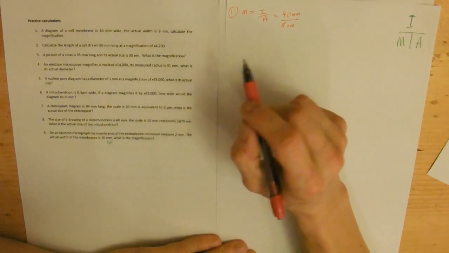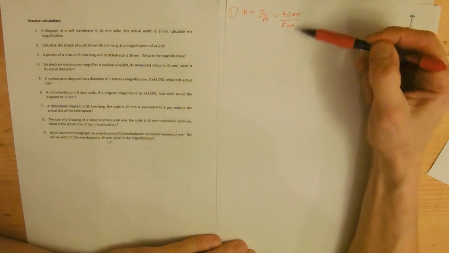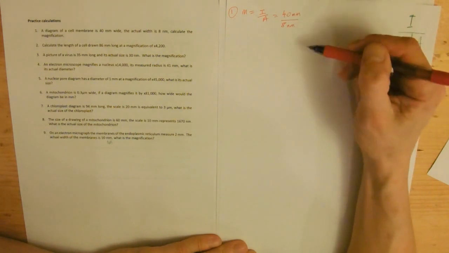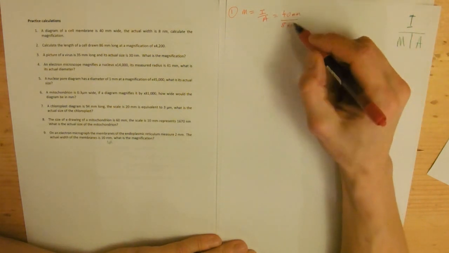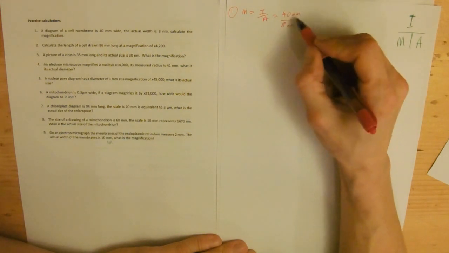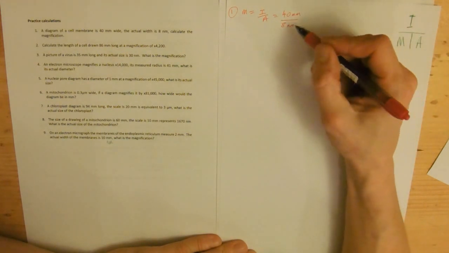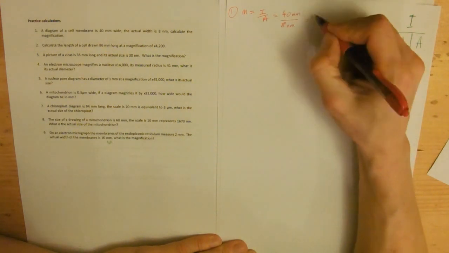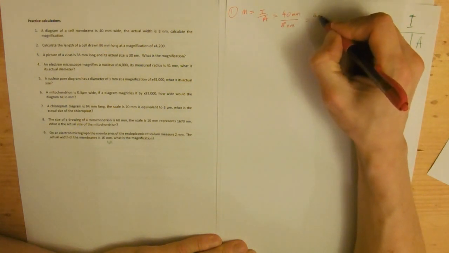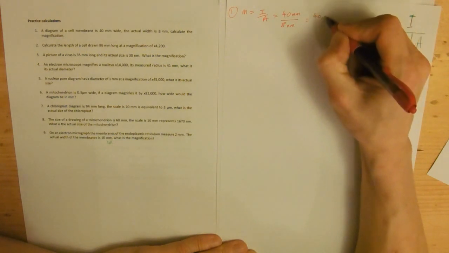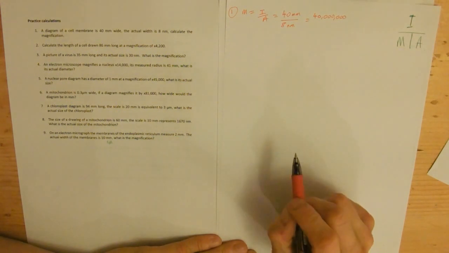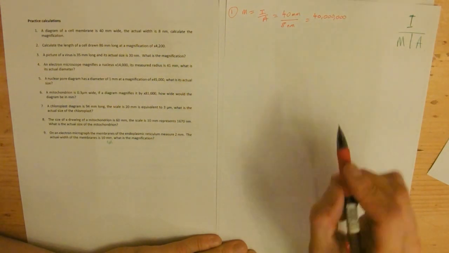and we need to remember that to do this calculation we need both the units to be the same, and it's easier to express the millimeters in nanometers because you can just work in thousands rather than having a really small number. So converting millimeters to nanometers, it's another 1,000 and another 1,000 again. So there's 1,000,000 nanometers in a millimeter.